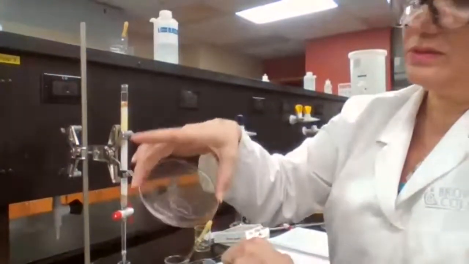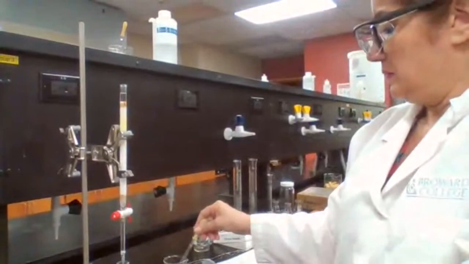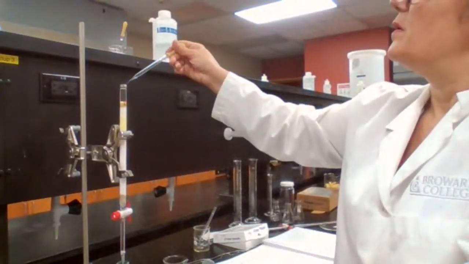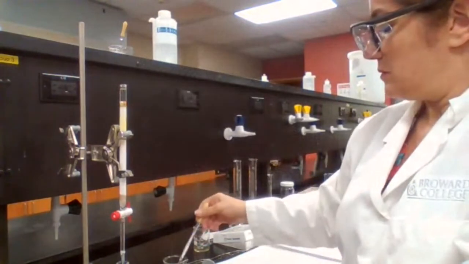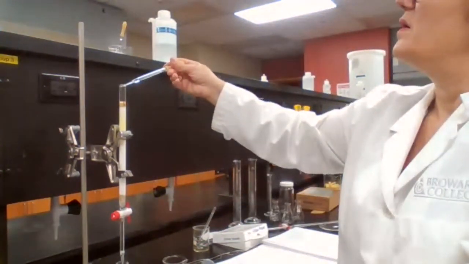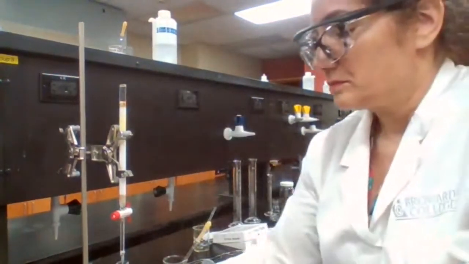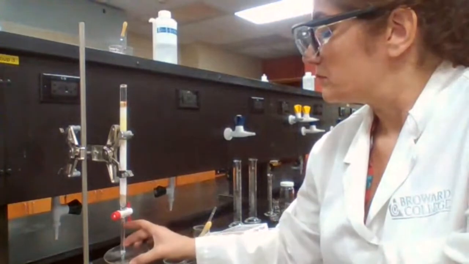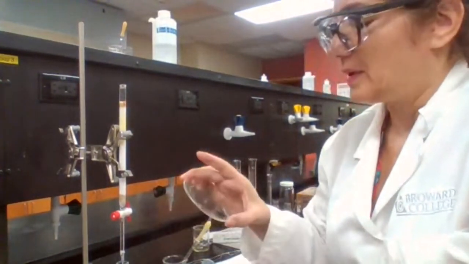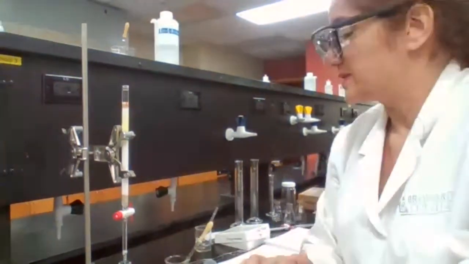If it's white residue, that means you're collecting fluorene. Still present.